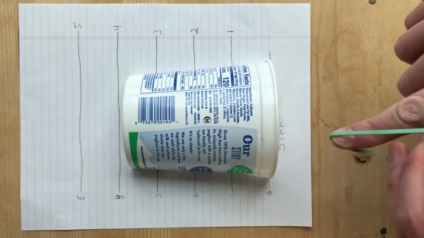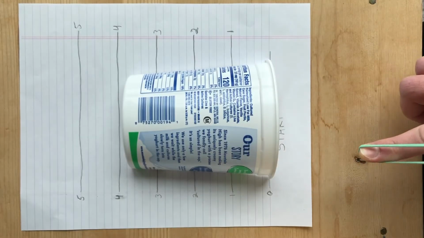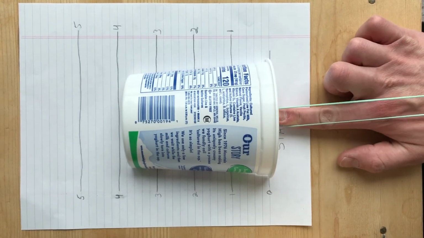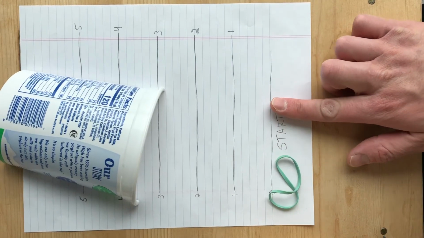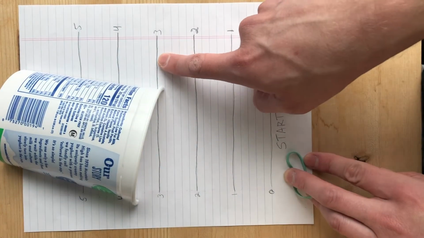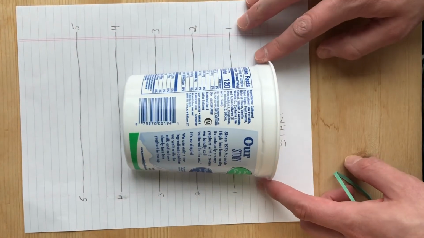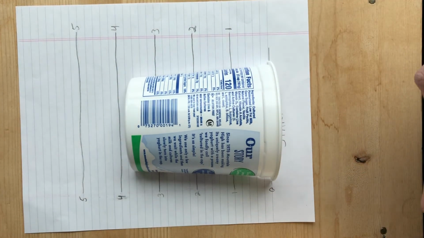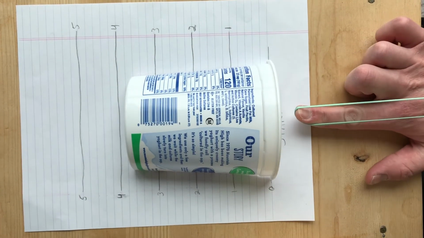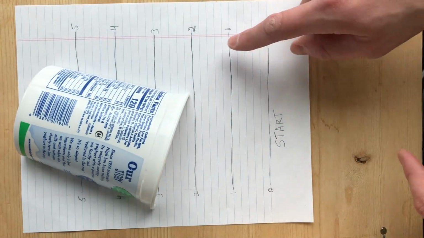All right, so now I'm going to pull it back to right about where my wrist is and see how far it goes with that. All right, that went a lot farther. So about to 3 there. So again, we want to do it a couple more times just to make sure that we're getting consistent results. Yep, right about to 3 again, at least on one side.